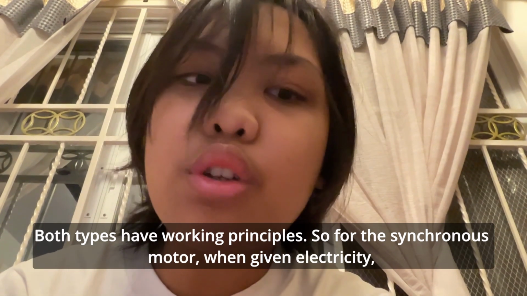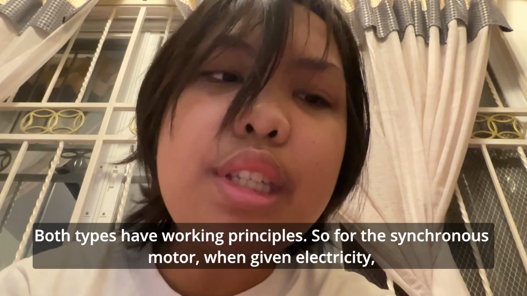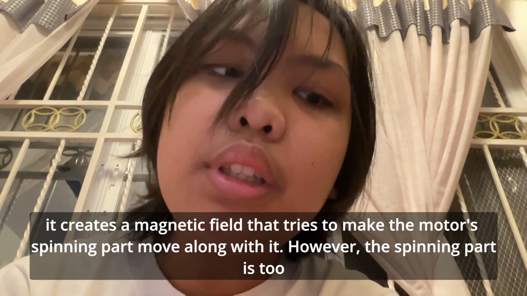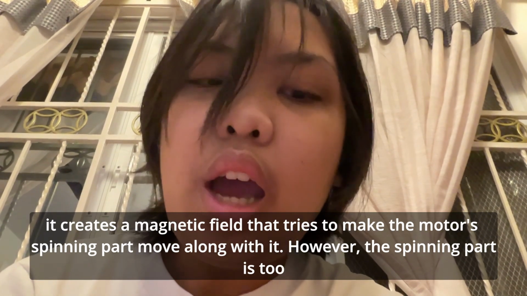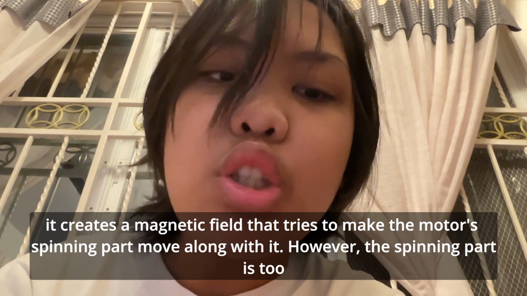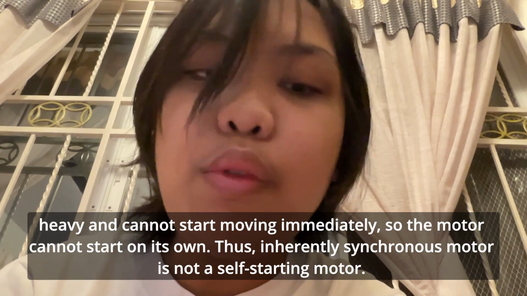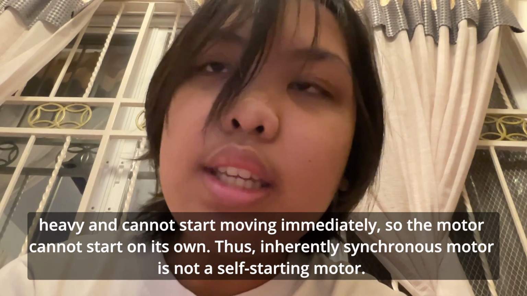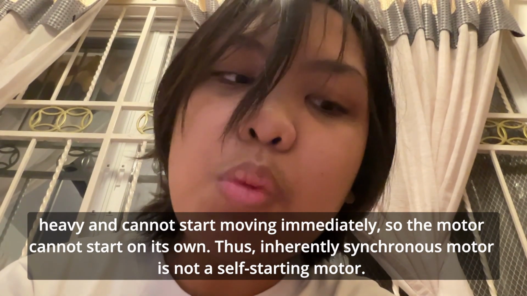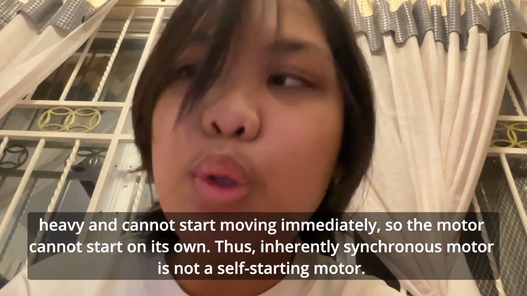So for the synchronous motor, when given electricity, it creates a magnetic field that tries to make the motor's spinning part move along with it. However, the spinning part is too heavy, so it cannot start moving immediately, and the motor cannot start on its own. Thus, inherently, the synchronous motor is not a self-starting motor.